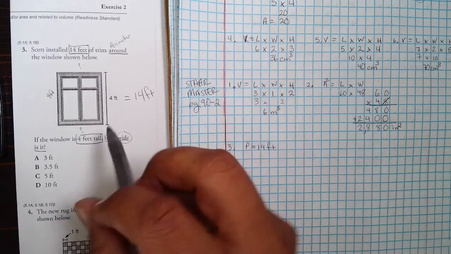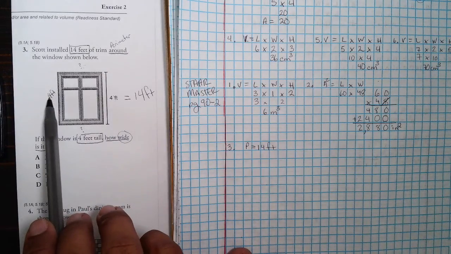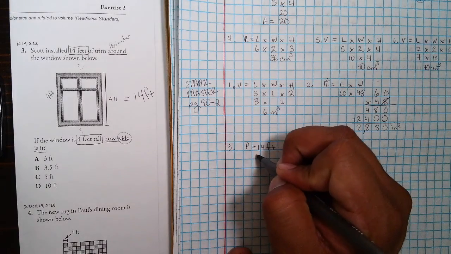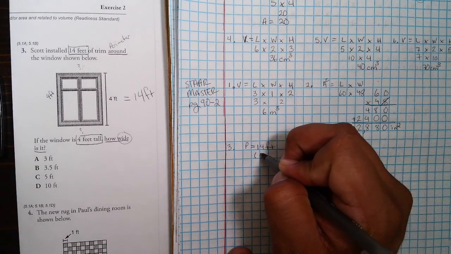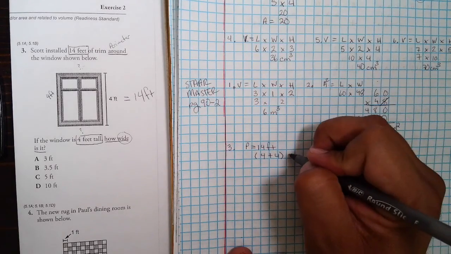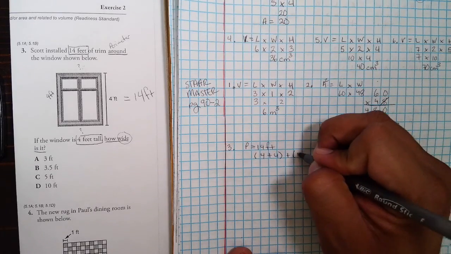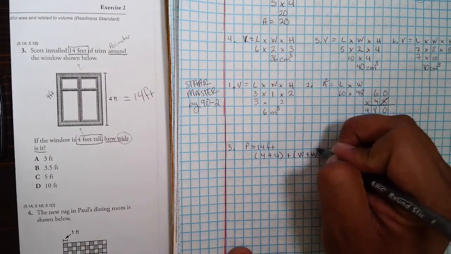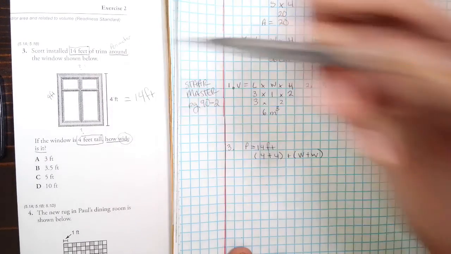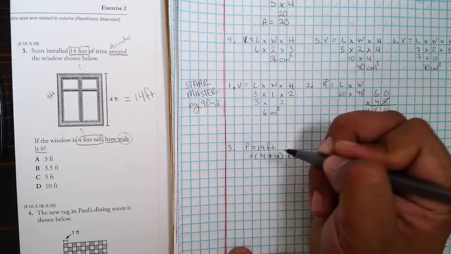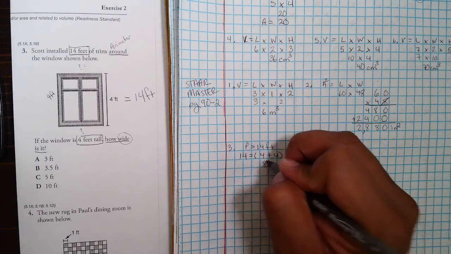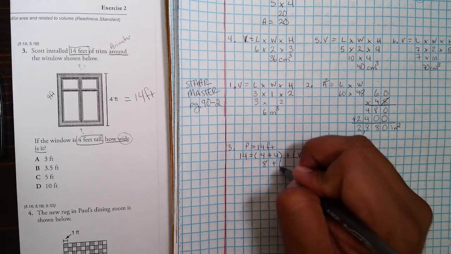I already know I have 4 feet here and 4 feet here, right? So I'm going to go ahead and write it like we did up in the top one. I'll put parentheses. I'll put 4 plus 4 in parentheses, plus a W plus a W because we don't know what these sides are. Those two. And it's going to all equal 14 feet. So 4 plus 4 is going to give me 8, plus those two W's.